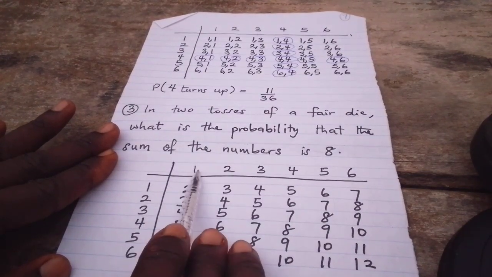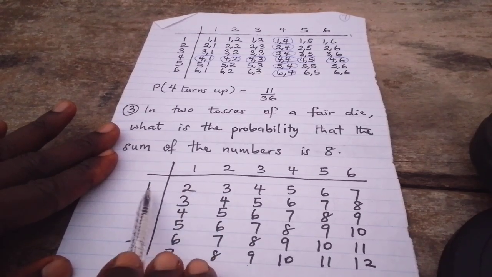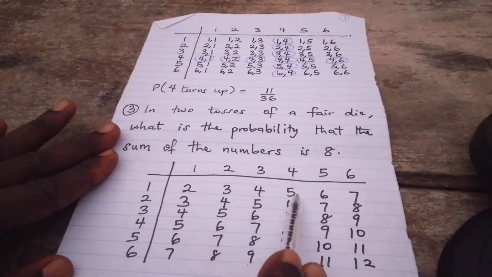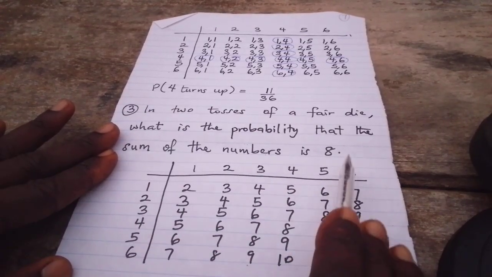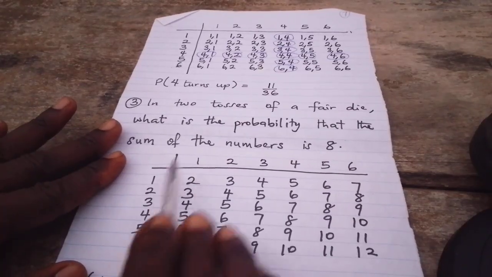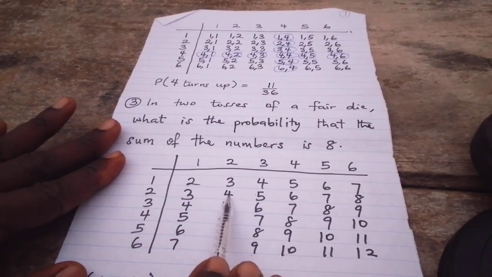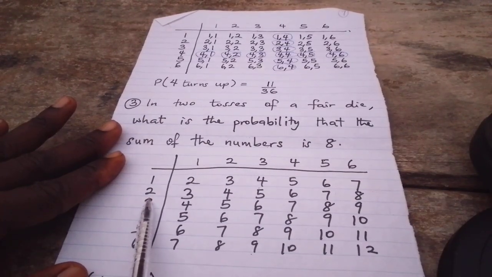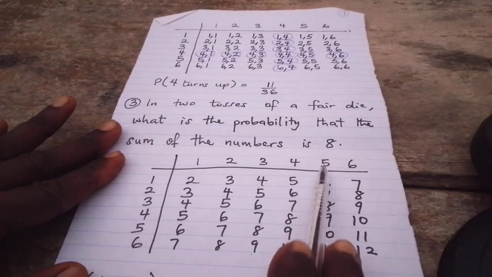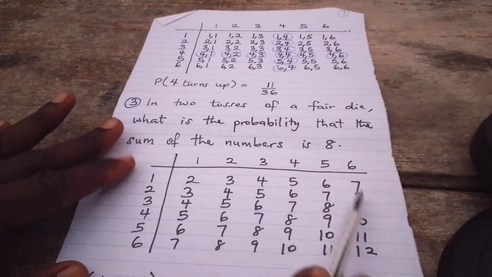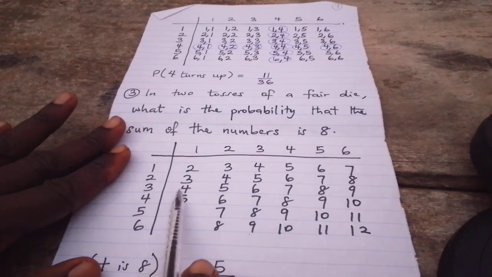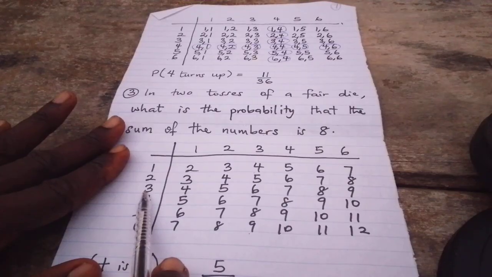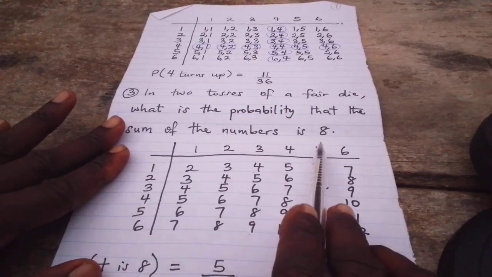If you are now adding the outcomes, you have 1 plus 1 will give us 2. 1 plus 2 is 3. 1 plus 3 is 4. 1 plus 4, 5. 1 plus 5, 6. 1 plus 6, 7. Then 2 plus 1, 3. 2 plus 2, 4. 2 plus 3, 5. 2 plus 4, 6. 2 plus 5, 7. 2 plus 6, 8. 3 plus 1, 4. 3 plus 2, 5. 3 plus 3, 6. 3 plus 4, 7. 3 plus 5, 8.